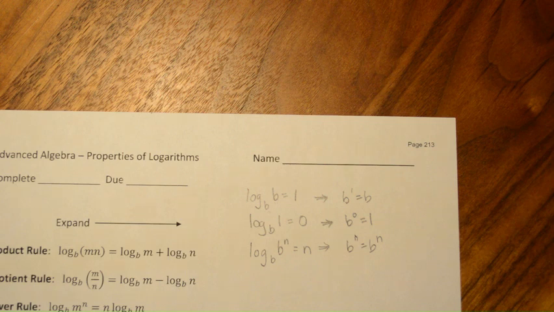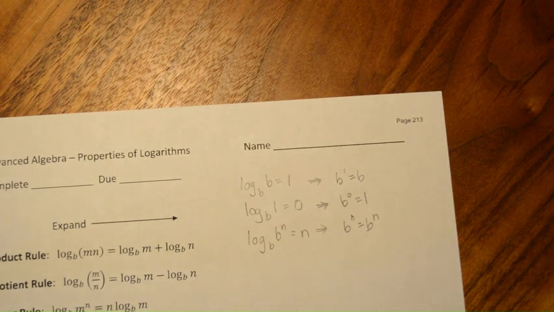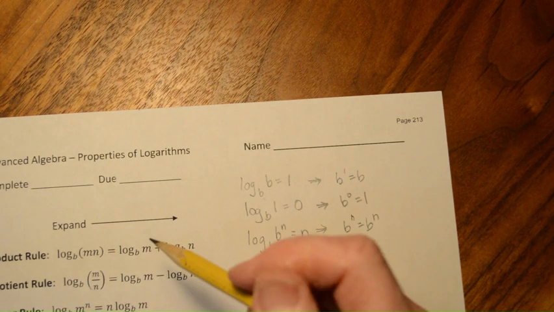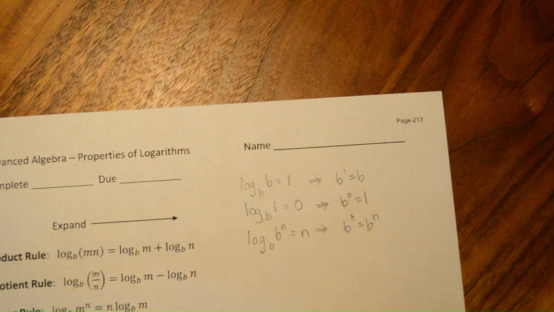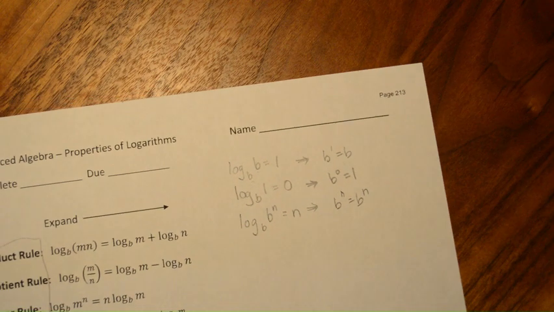Okay, so those are some very basic properties of logs. But now let's talk about some other properties of logs called the product rule, the quotient rule, and the power rule. Again, I'm mentioning the change of base formula here, but we're not going to talk about it in this video. We're just going to talk about these three right here: product, quotient, and power.